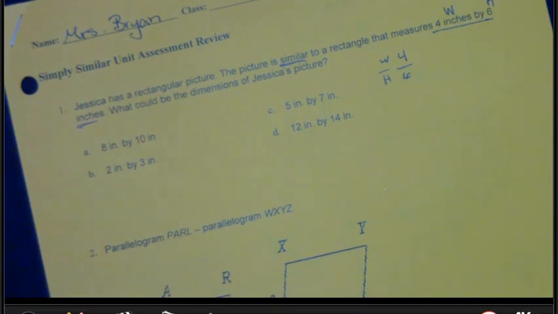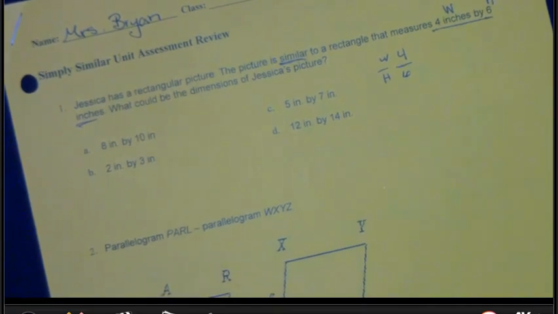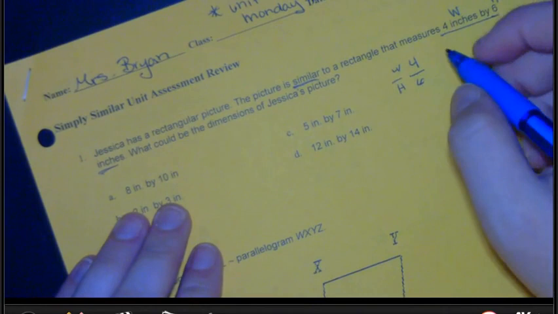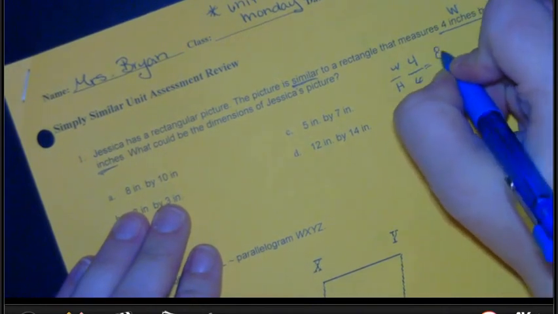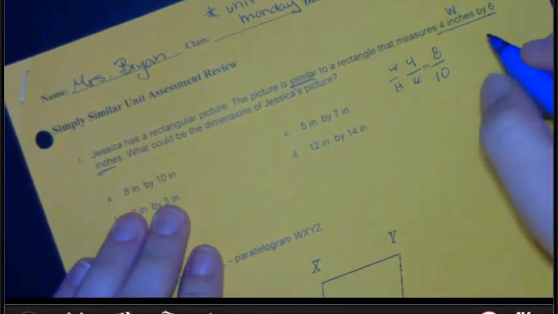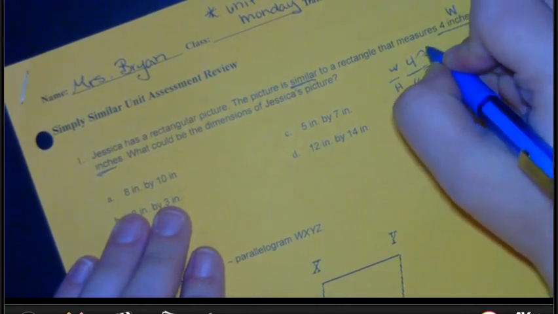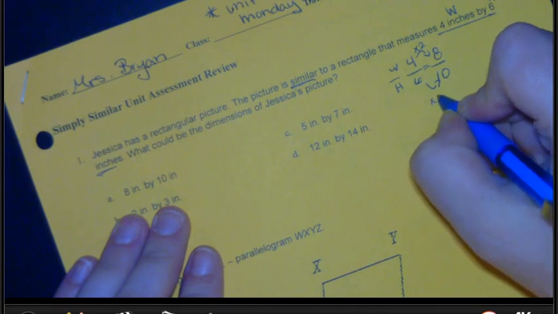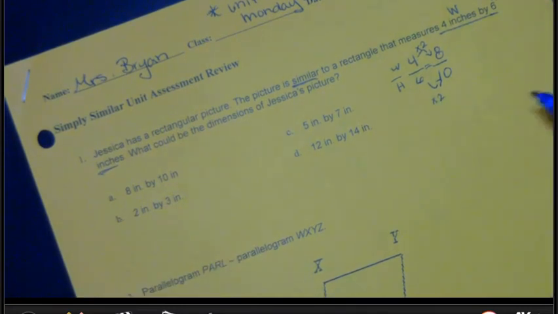So we need to figure out which one is going to be proportional to the picture we already have. So what I'm going to do is take each of the numbers and set up a proportion to see if this is going to be true or not. Now, we know to get from 4 to 8, it's times 2. To be similar, everything has to be times 2. Well, 6 times 2 does not get me to 10. So I'm going to mark off A. It's not even possible.